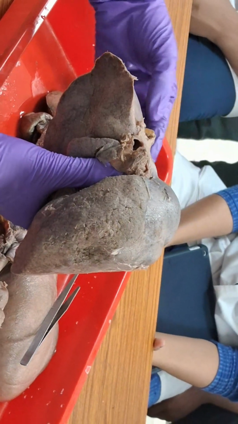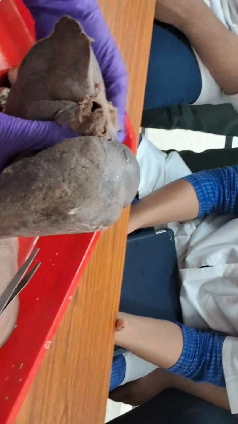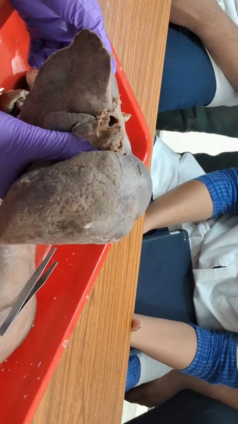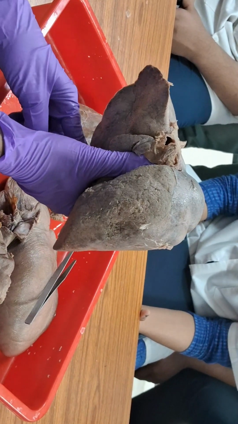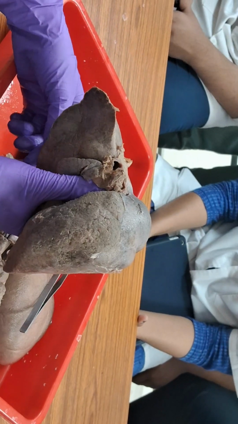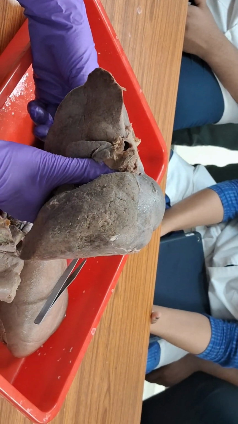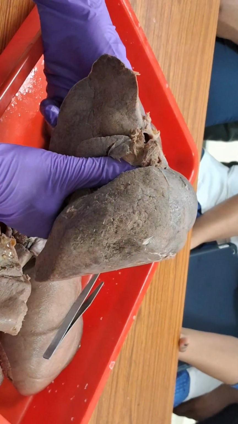Anterior surface where falciform ligament faces anteriorly, and inferior border faces inferiorly, sharp inferior border. Did everyone manage to see?